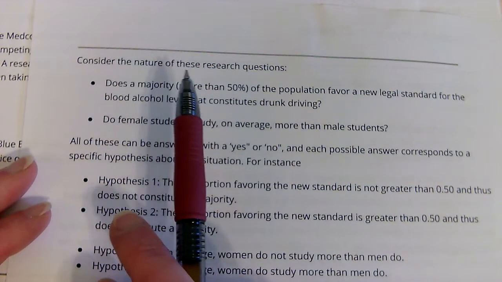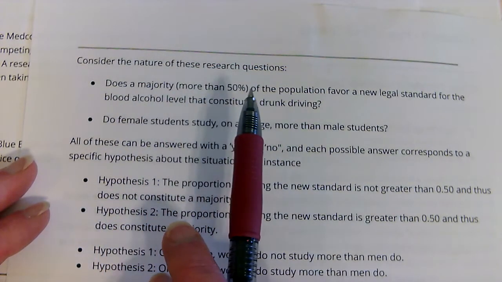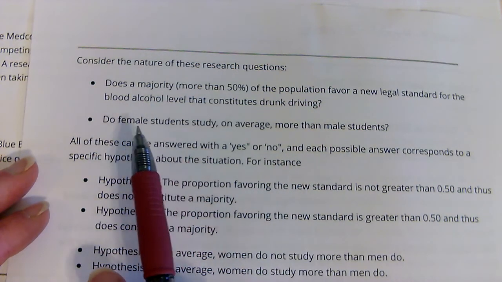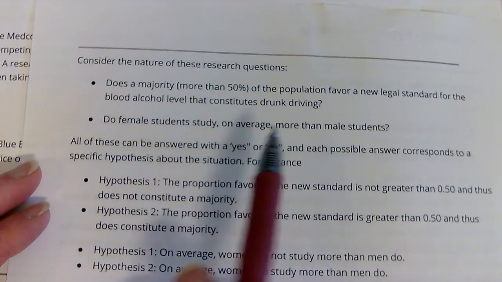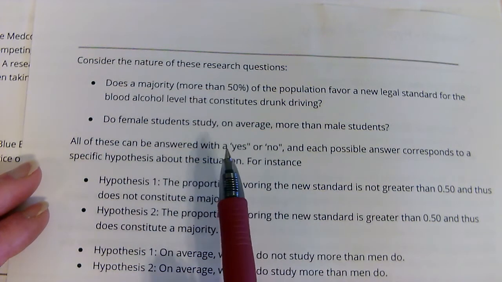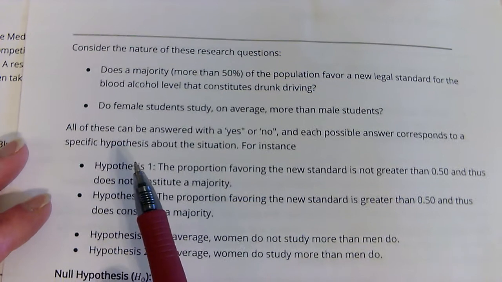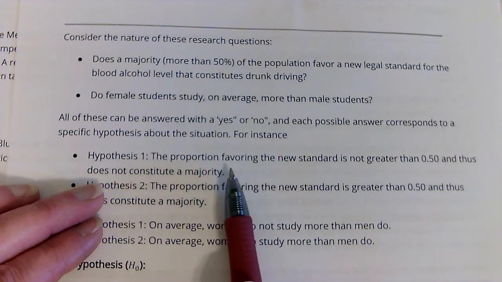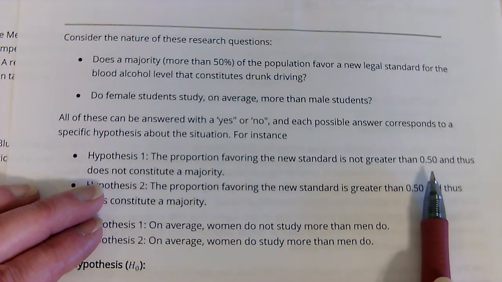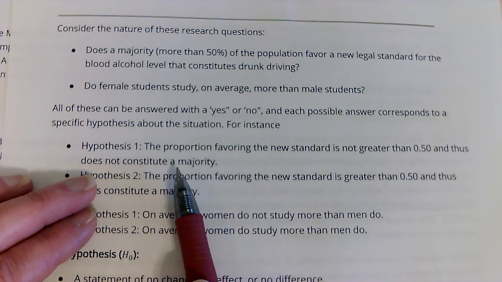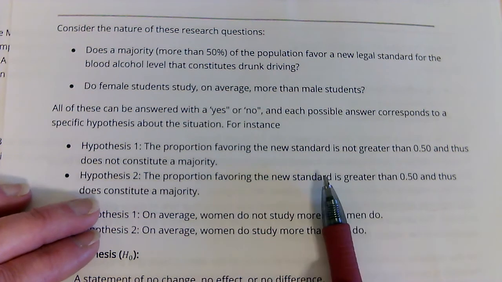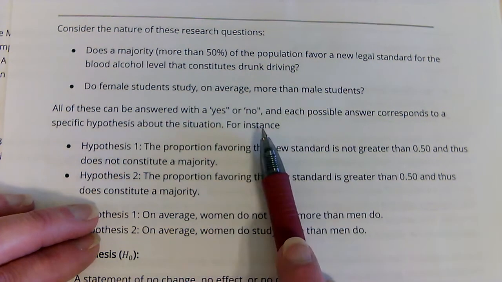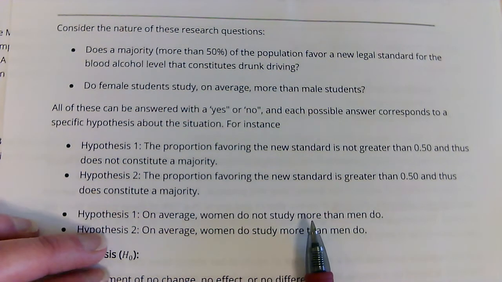So consider the nature of these research questions. Does a majority, more than 50% of the population, favor a new legal standard for the blood alcohol level? Do female students study on average more than male students? All of these can be answered with yes or no. So we would have a hypothesis that the proportion favoring the new standard is not greater than 50% and thus does not constitute a majority, or it is greater than 50% and thus does constitute a majority. On the other one, it's either women do not study more than men do, or they do.